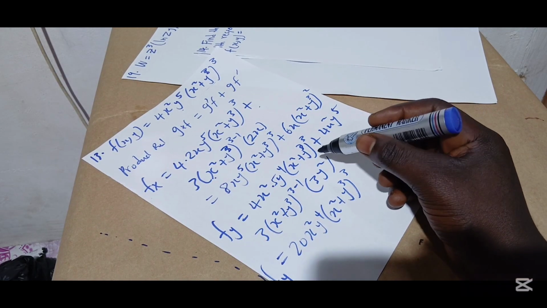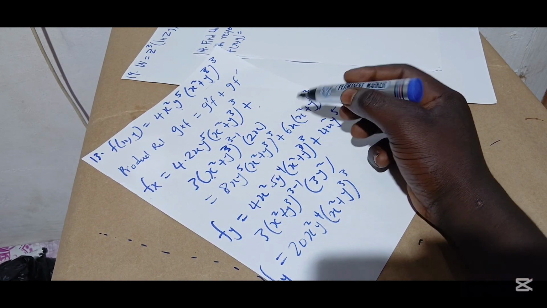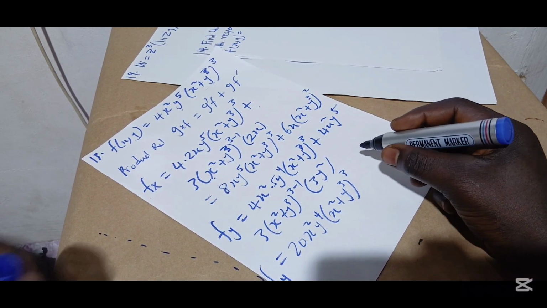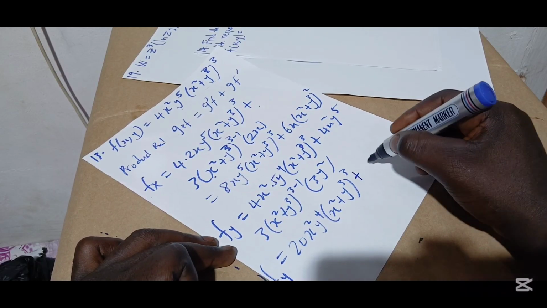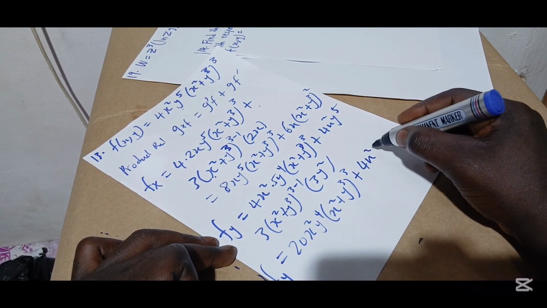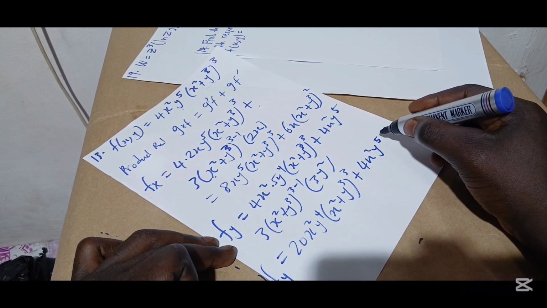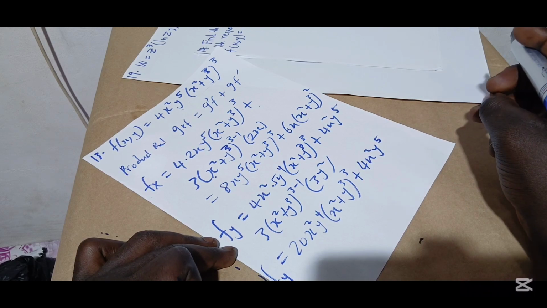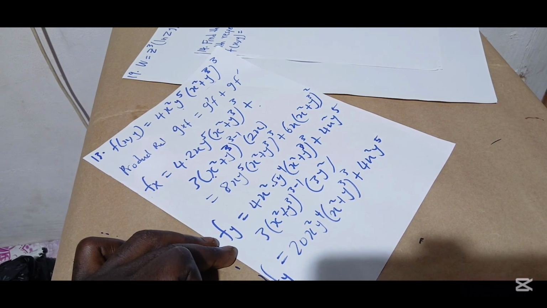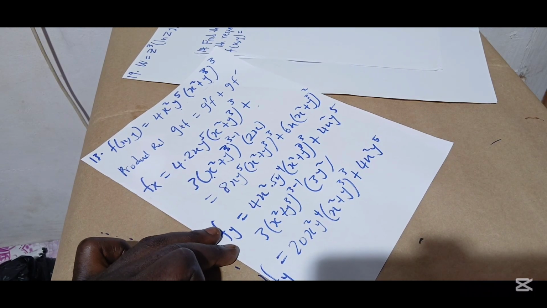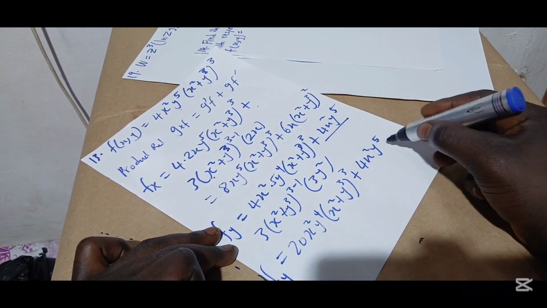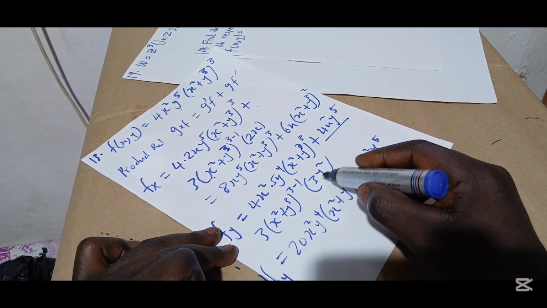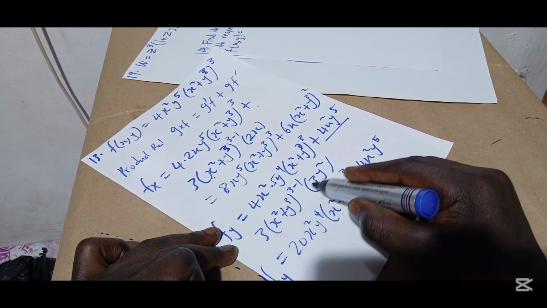there's a problem from the first solution. But let's complete with this. So we have 4x plus 4x squared y to the power 5. Let's complete this before, multiplying the whole of this thing.